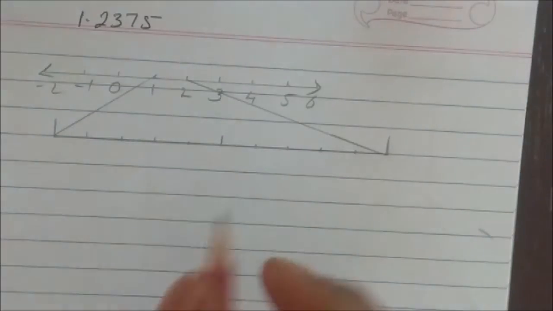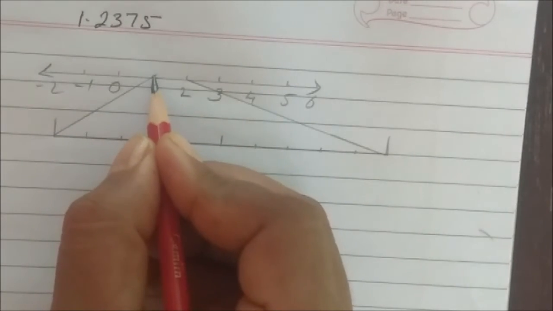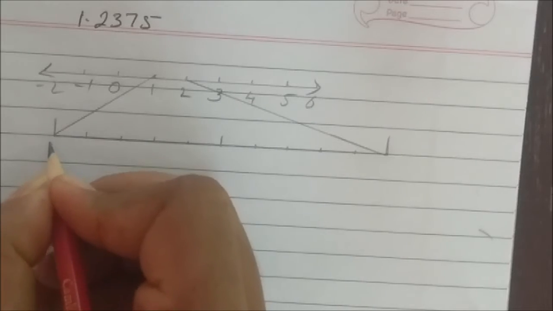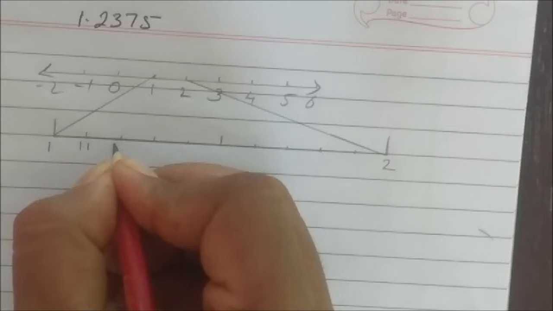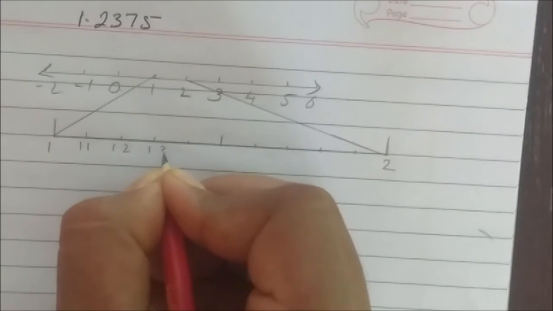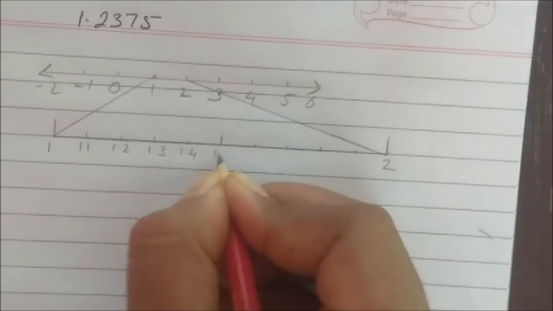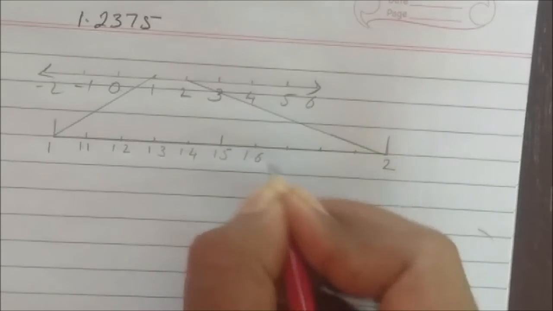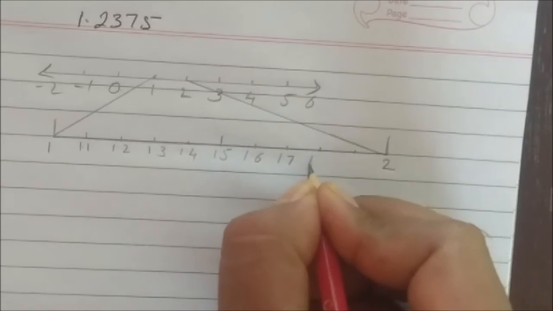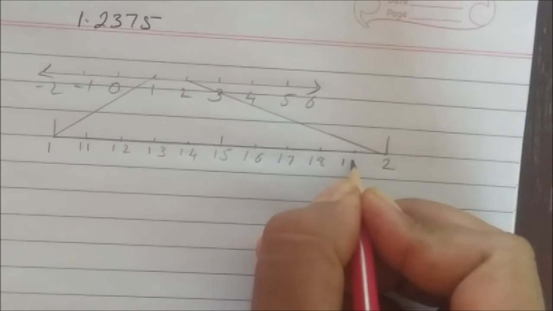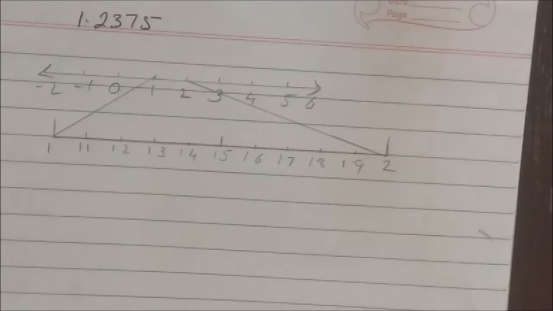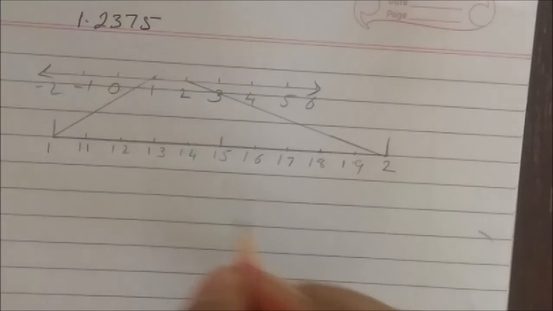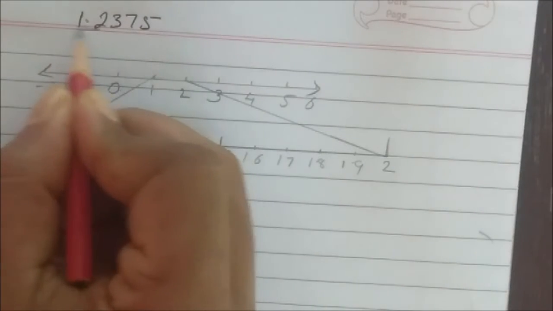Okay, now we magnify this portion between 1 and 2. So this is 1 and this is 2. So what about these points? This is 1.1, 1.2, 1.3, 1.4, 1.5, 1.6, 1.7, 1.8, 1.9 and this is 2 here. Now we are coming to the next digit. So we represented up to 1.2.